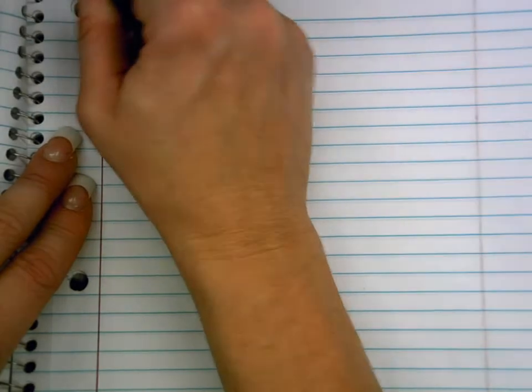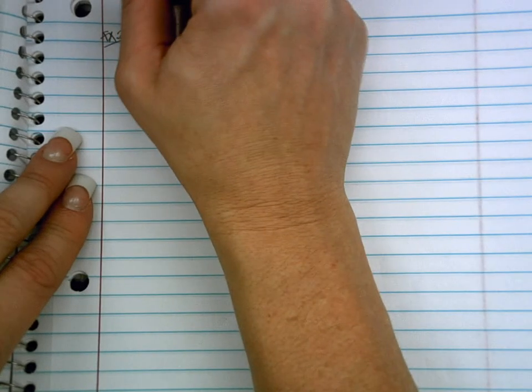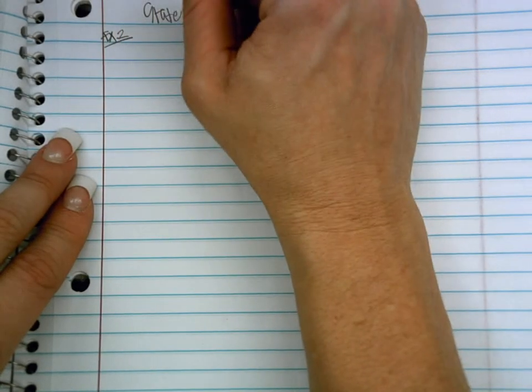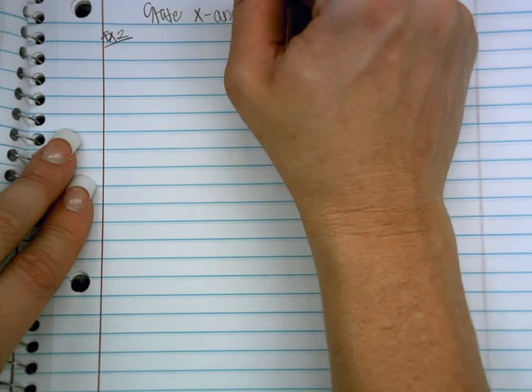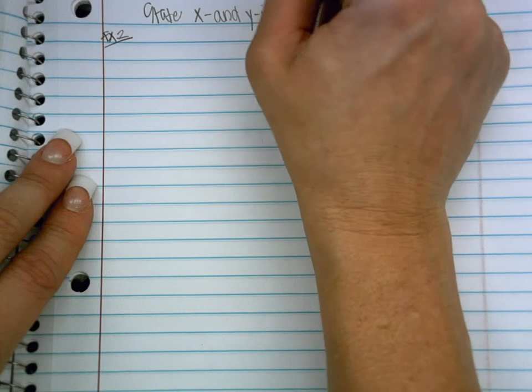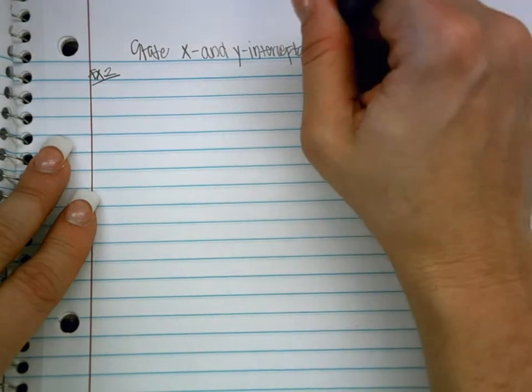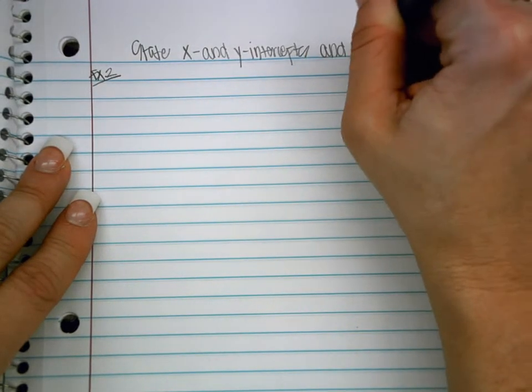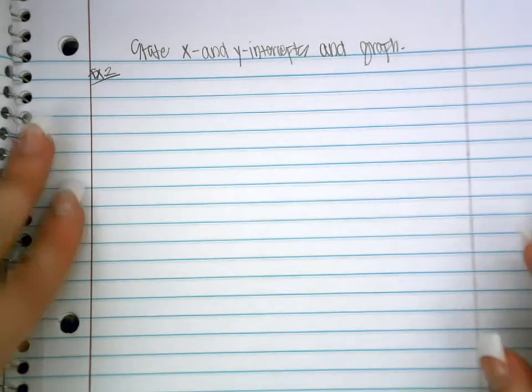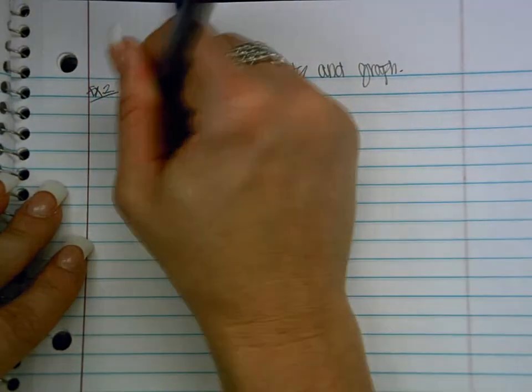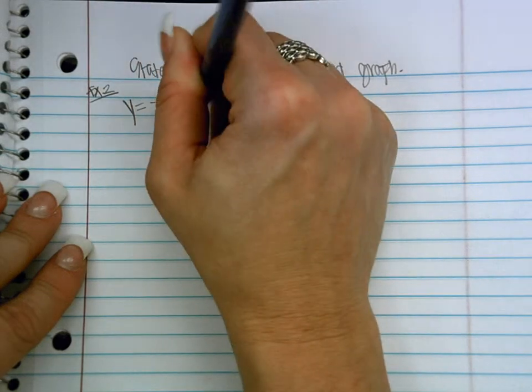Okay, next thing we're going to do. So we're going to do the exact same thing. I'd like you to state the x and y intercepts. So for number 2, state x and y intercepts. Is this example just like number 1? Yes. So state x and y intercepts and graph. Okay, state the x and y intercepts and graph. Y equals negative 1/3 x plus 5.